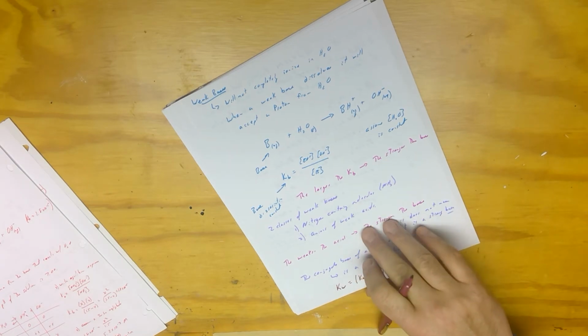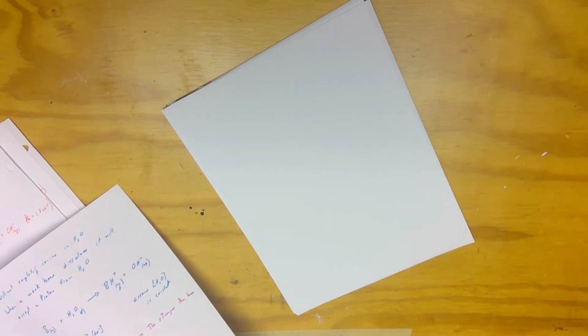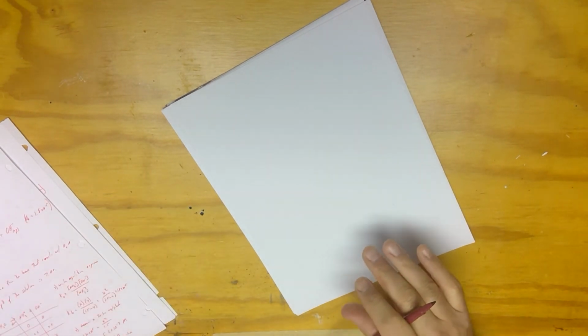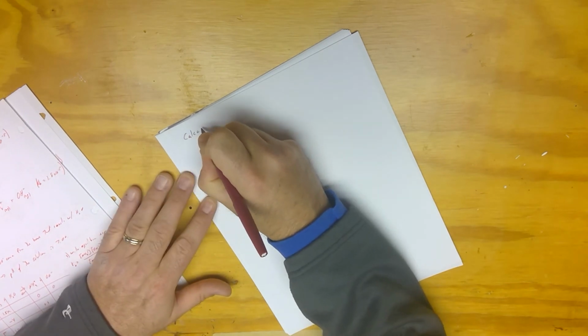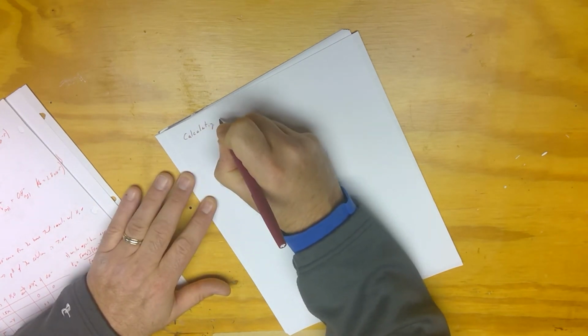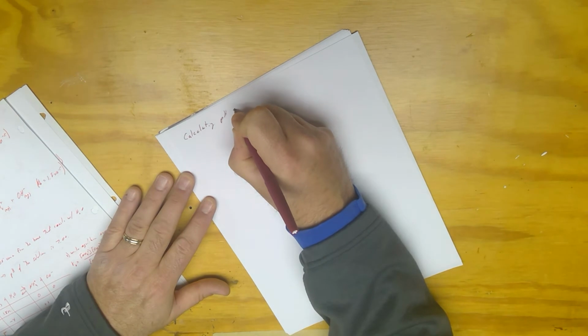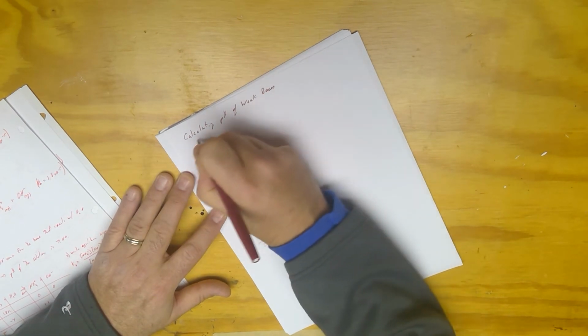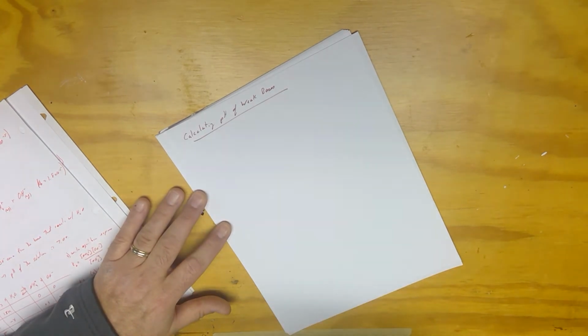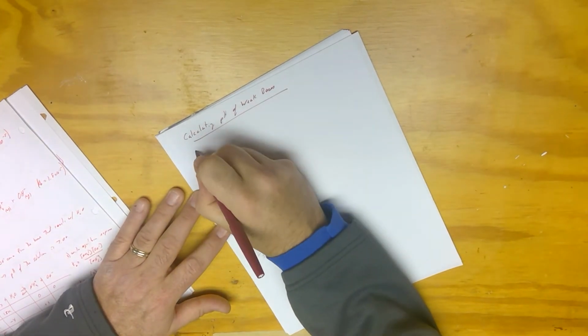All right. Let's go ahead and do a calculation with a weak base. This is calculating pH of weak bases. So let's just go ahead and do one.